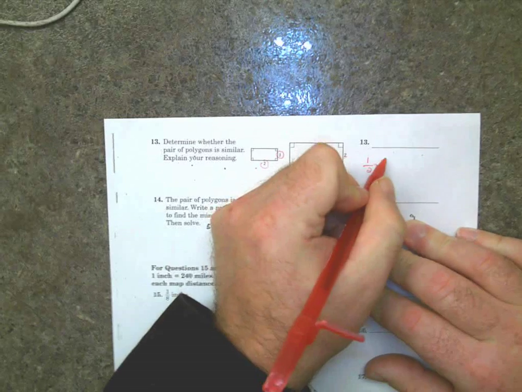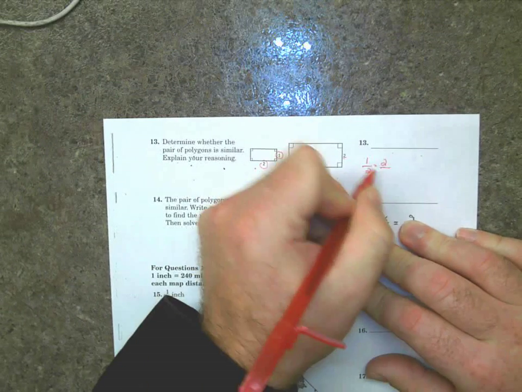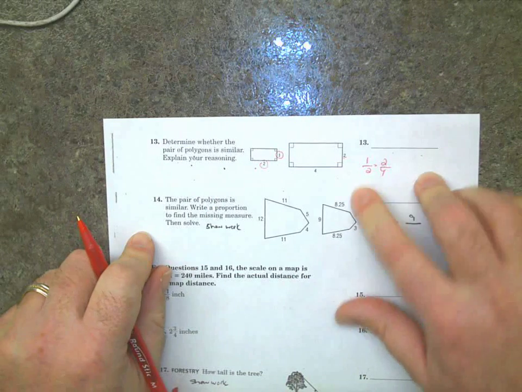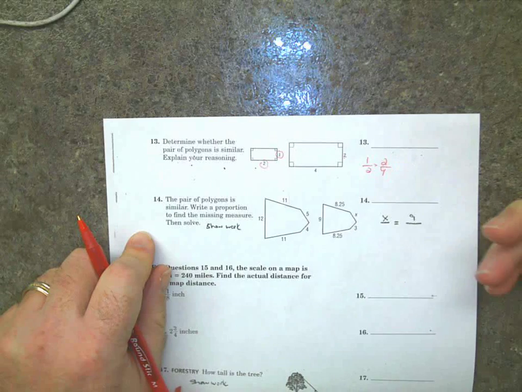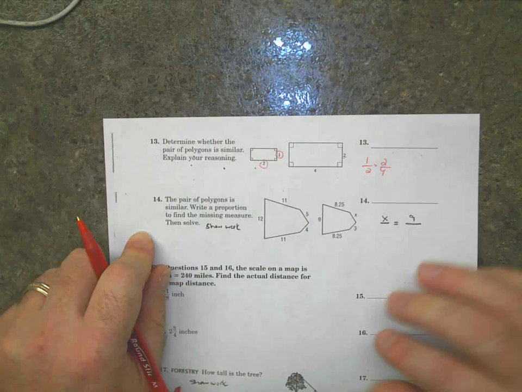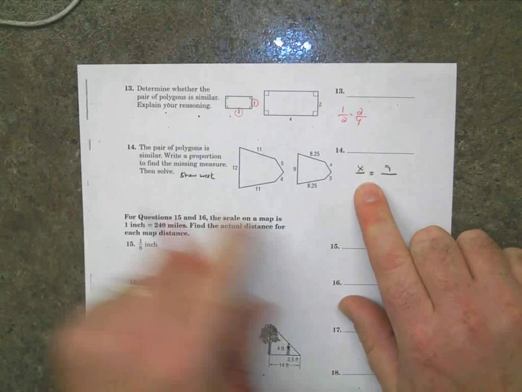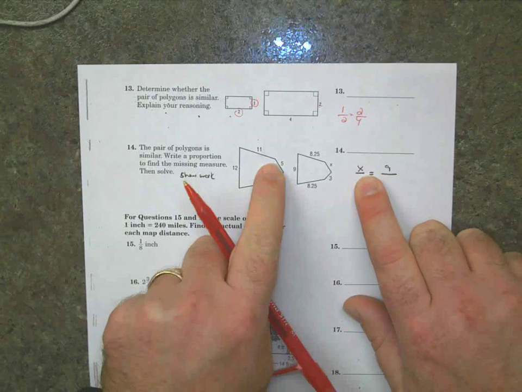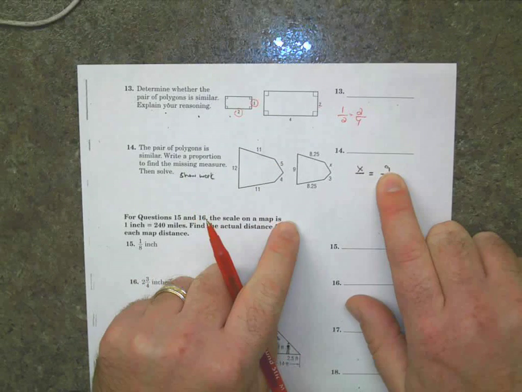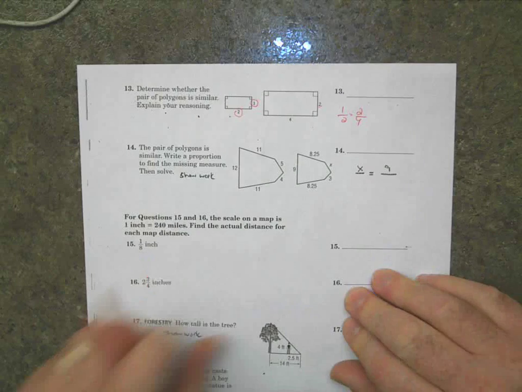Since 1 went on top, 2 also goes on top, the other 2, and then 4 goes on bottom. So when I compare this, if they're equal, I write yes. If they're not equal, I write no. Question 14. I'm locking in. I'm telling you that I want you to use x on top. X has a twin, 5. 9 has a twin, you've got to go find it.